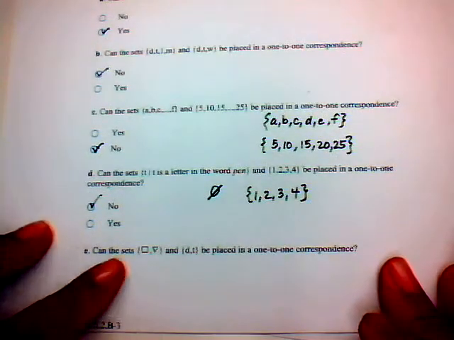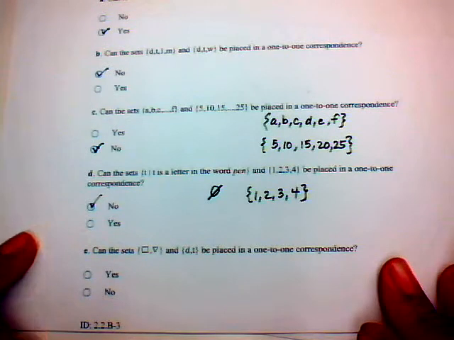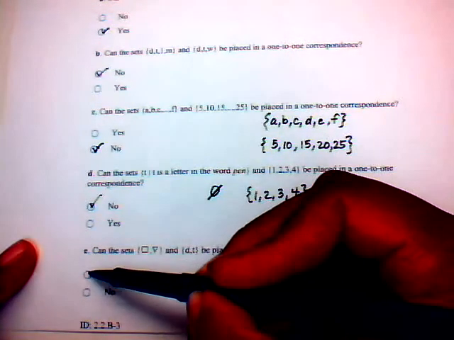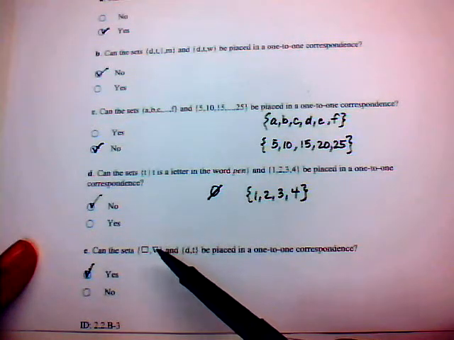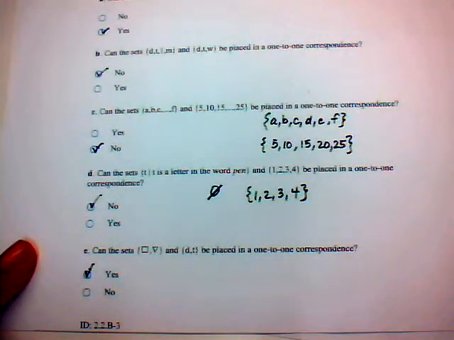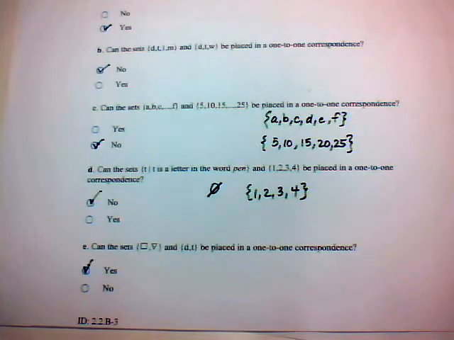And this one, can the square and the triangle and D, T be placed in a one-to-one correspondence? That too is yes, because the square can be paired with D and the triangle can be paired with T. Okay, so this should be enough to assist you with the homework problems in section 2.2.